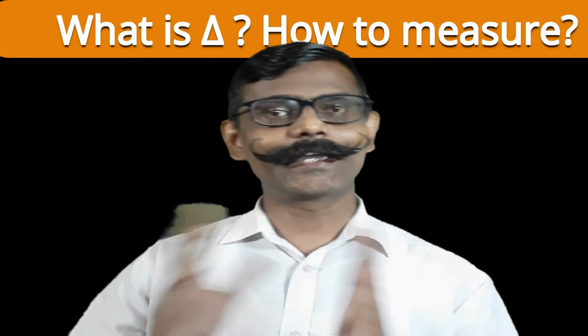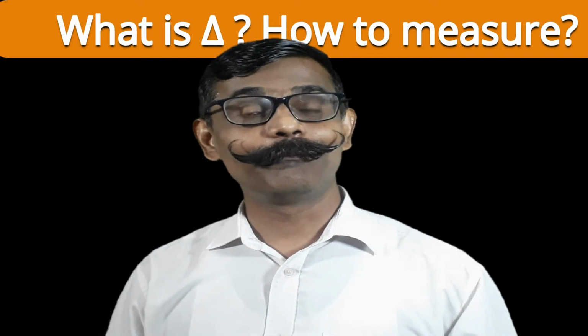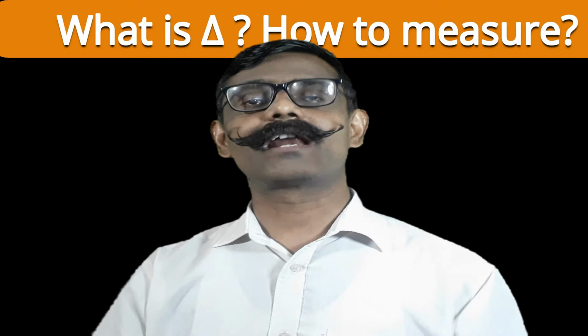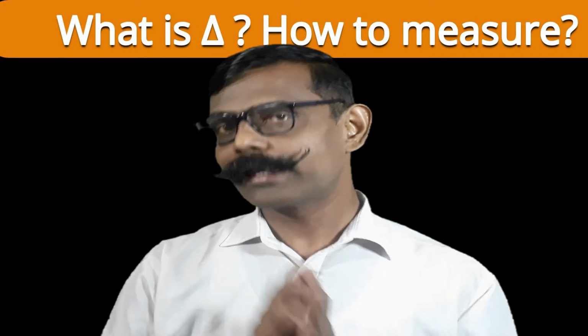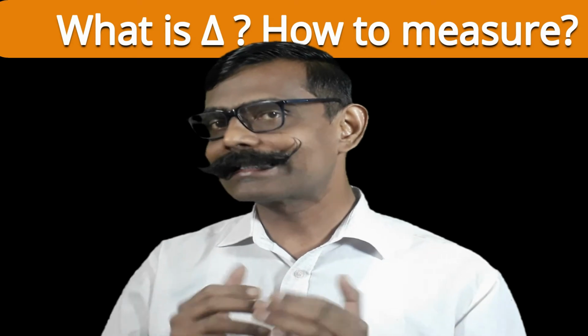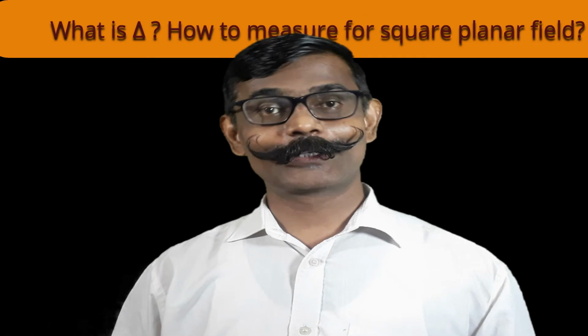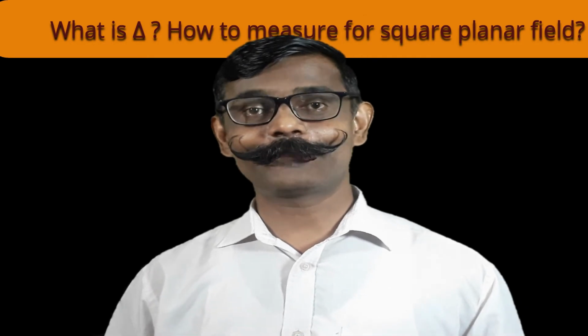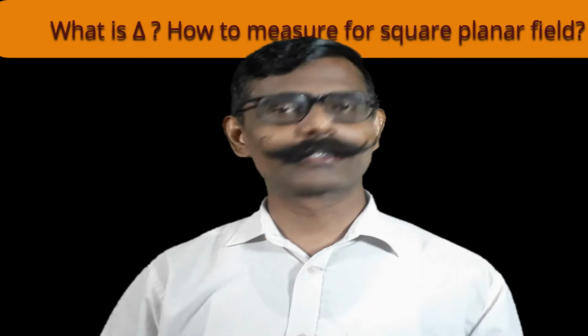Then those values we can compare and correlate. It is the basis of finding the splitting parameter, be it tetrahedral, octahedral or square planar. The calculations are different, so I am discussing them one by one. Amongst all, square planar complexes are a tough task for finding the delta SP value, because many energy levels are there.